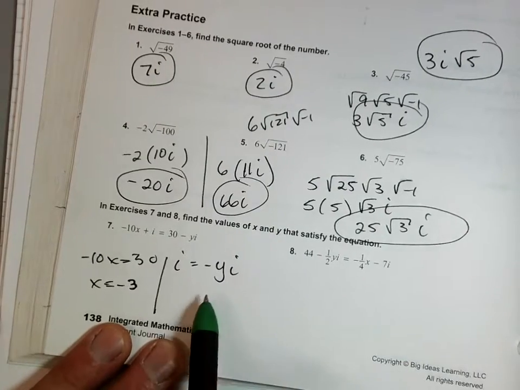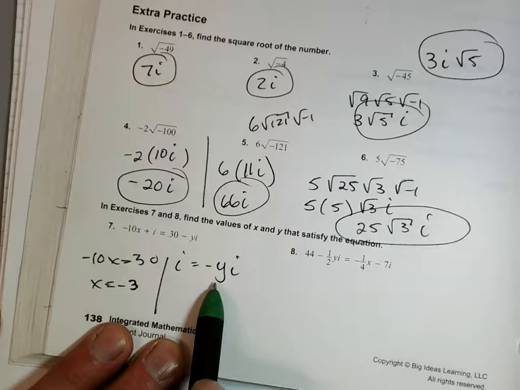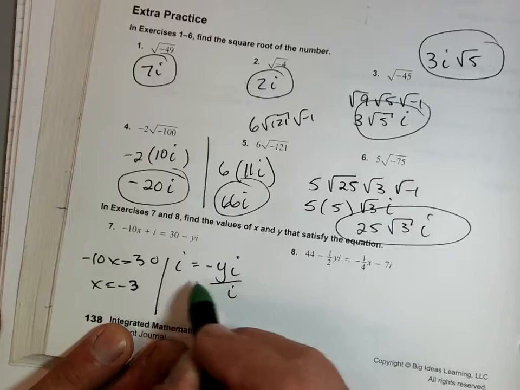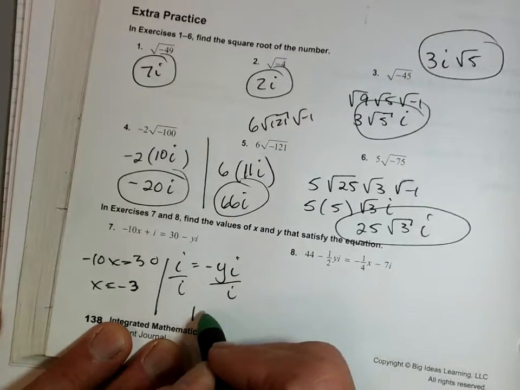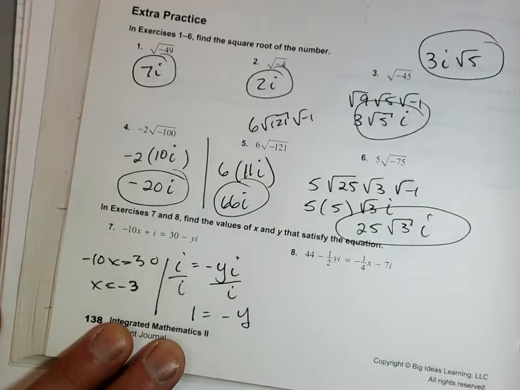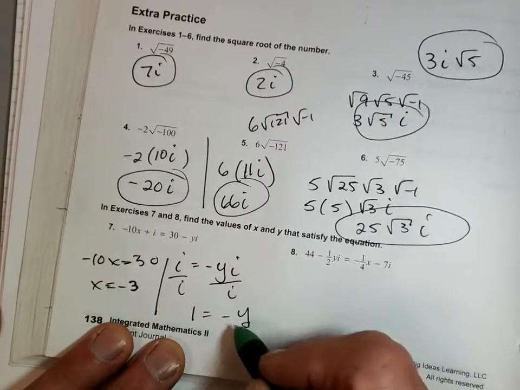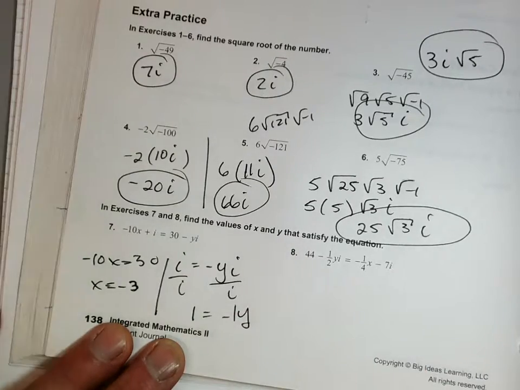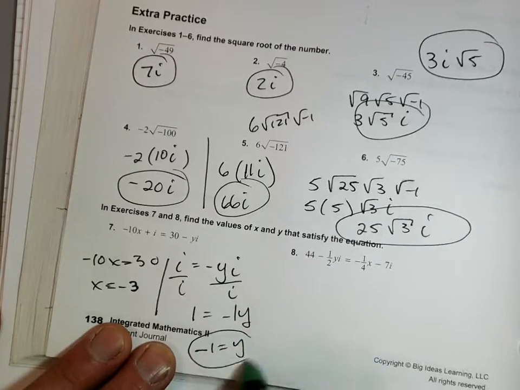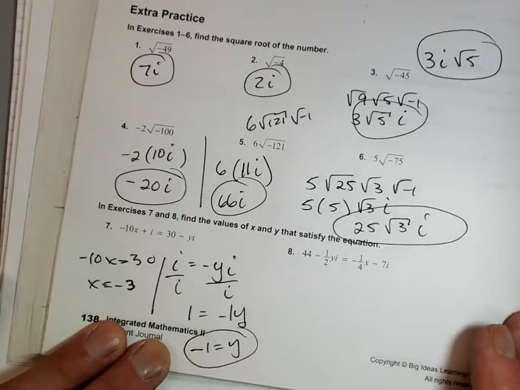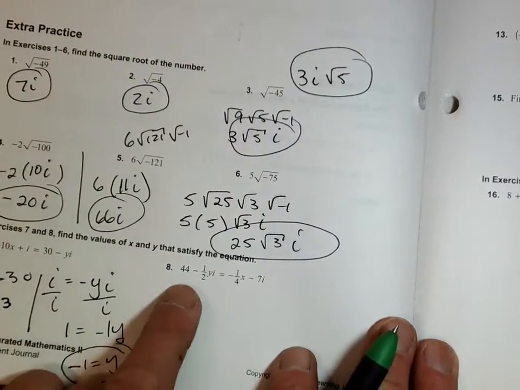Okay, and you have to solve for y, so how am I going to do that? Divide by i, divide by i. i divided by i is just 1. Think of it as next, just a 1. I got 1 equals a negative y. That's like a negative 1y. I don't have to write the negative 1, but I can, right? Divide by negative 1, divide by negative 1, so y is equal to negative 1, okay? 8's the same way. We don't need to do 8, but the same way.